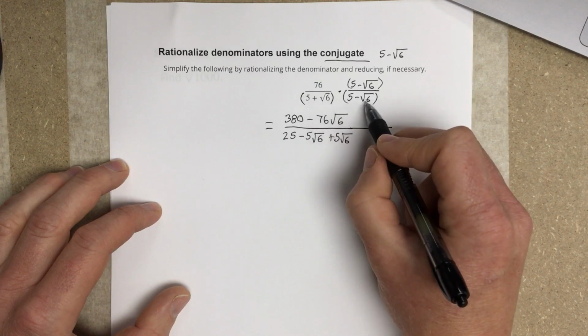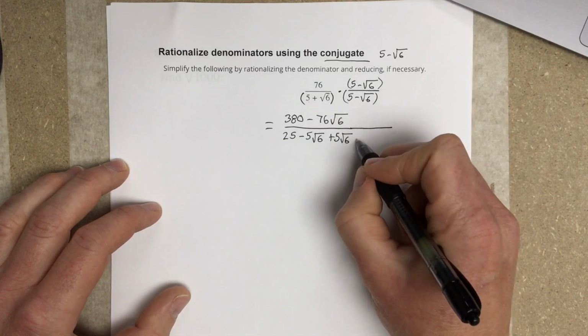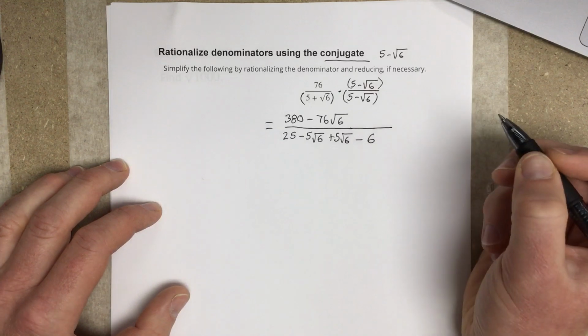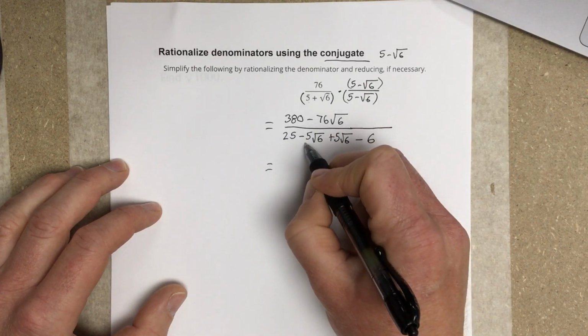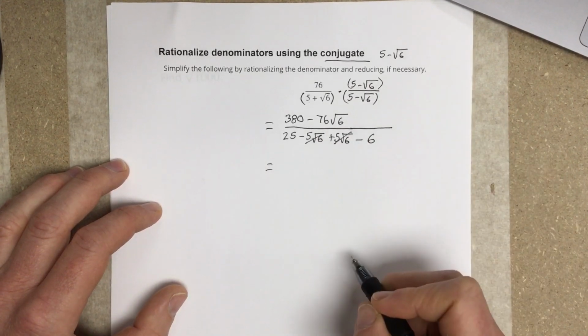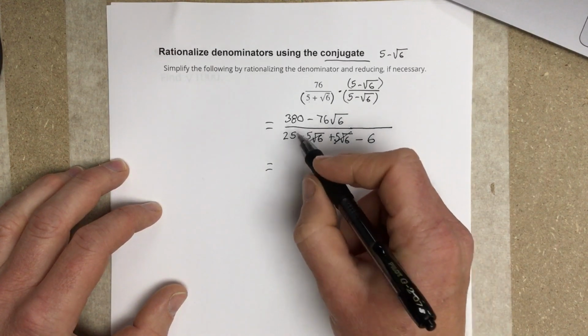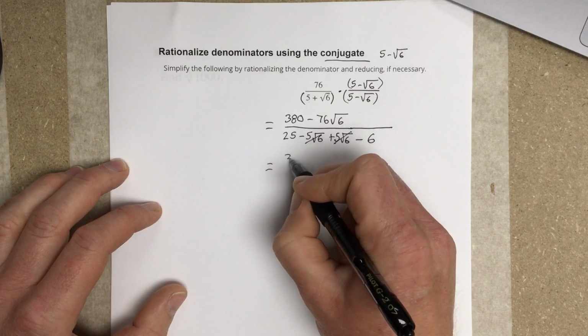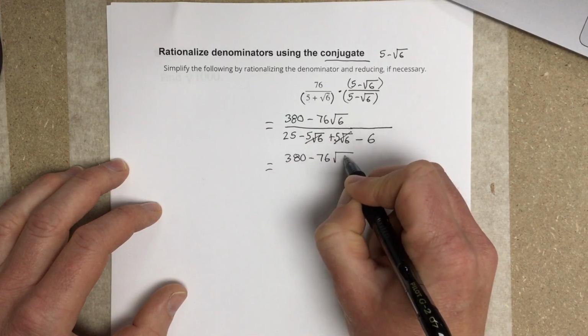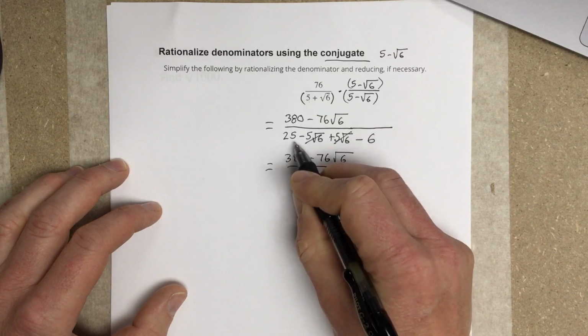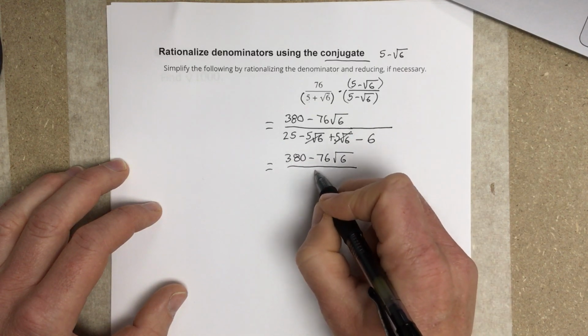That would be root 36, which simplifies to just 6, so I have minus 6 here. The radical cancels. The whole reason for multiplying by the conjugate is so you get rid of the radical on the bottom. So we end up with 380 minus 76 root 6 over 25 minus 6, which is 19.